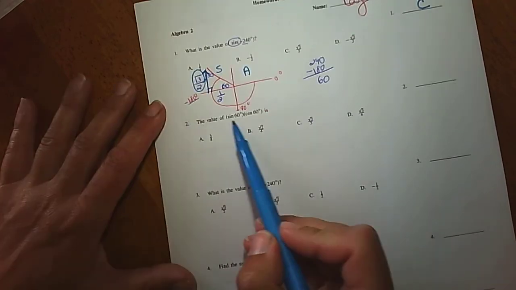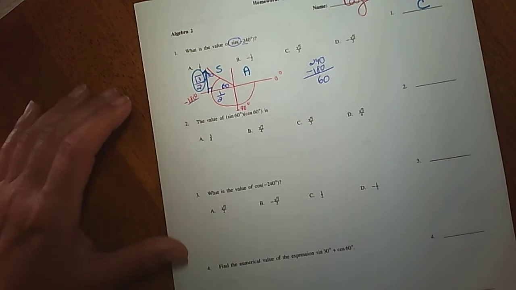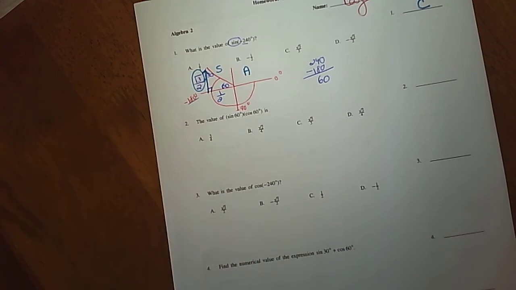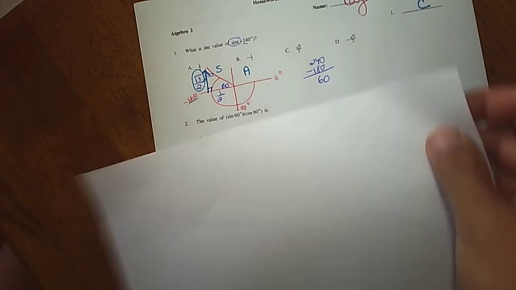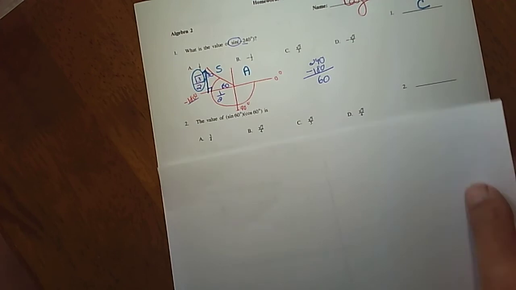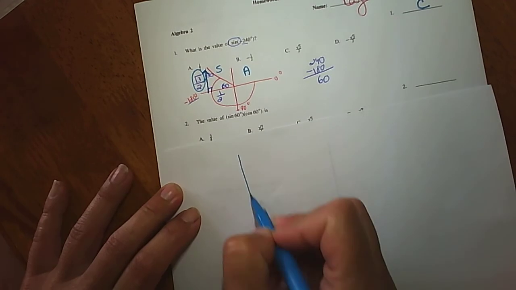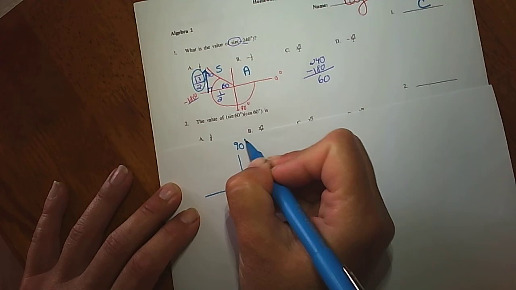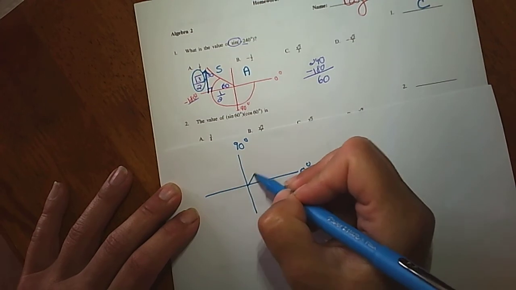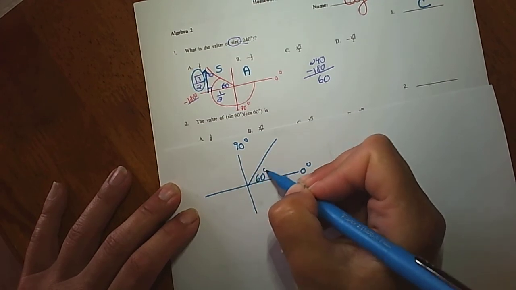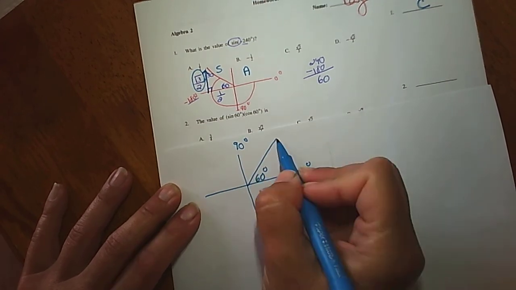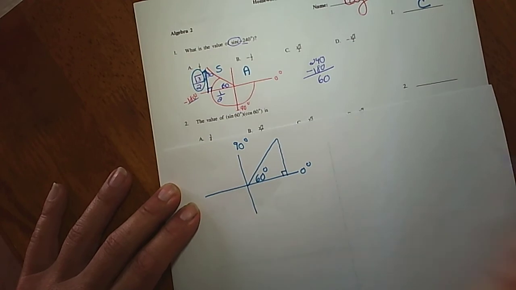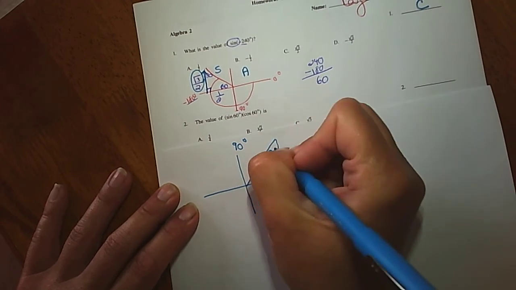All right, the next one. Sine 60 times cos 60. So that means I need a 60-degree triangle. So 0, right, this is 90. So a 60-degree triangle or angle goes there, and then we draw the triangle. Boom. So if that's 60, this is 30.